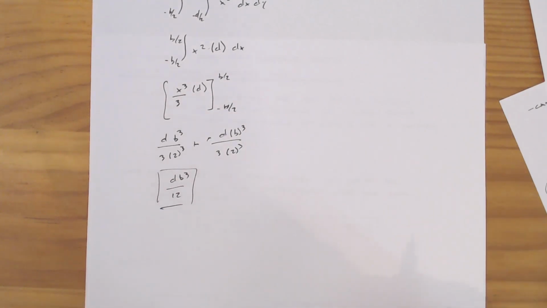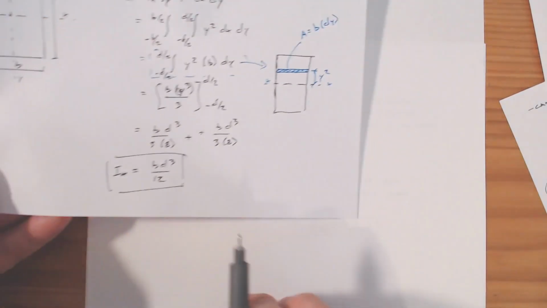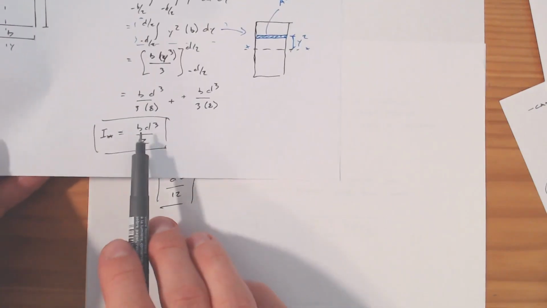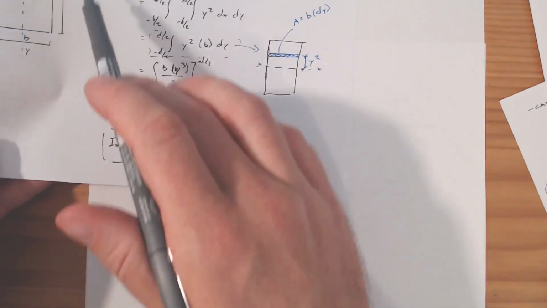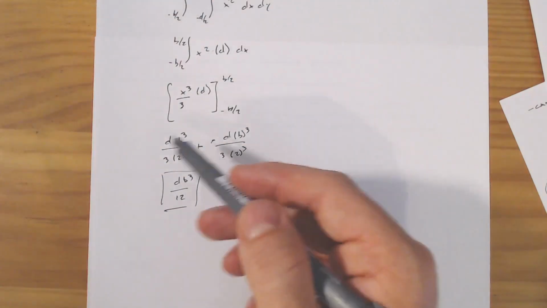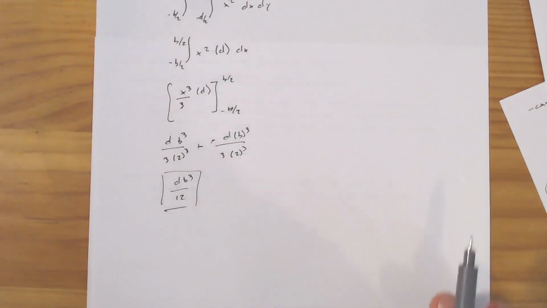So just like we had about the x direction, we get the same thing, except our widths and our depths are changed. And this is one of those very important equations.